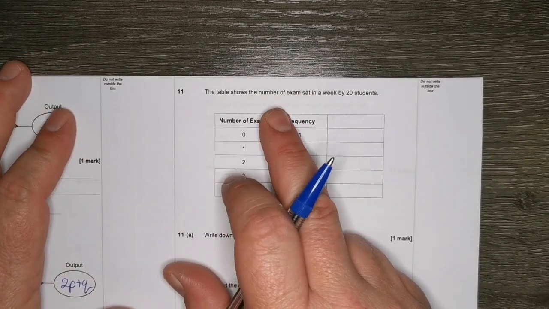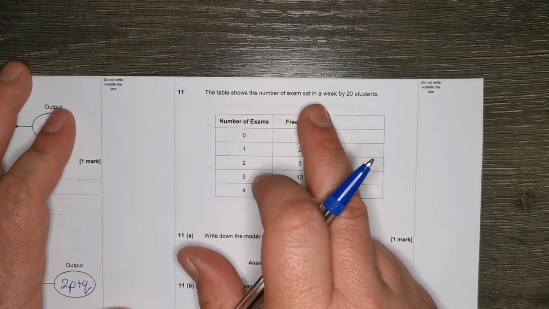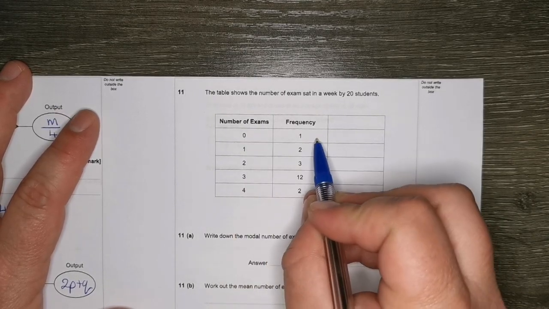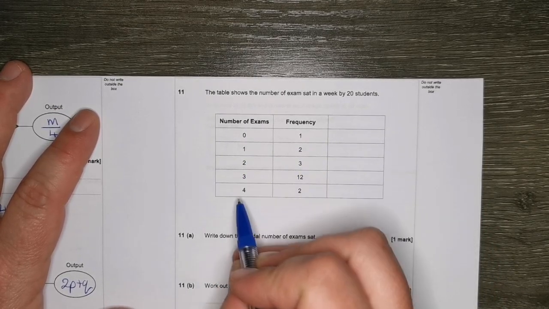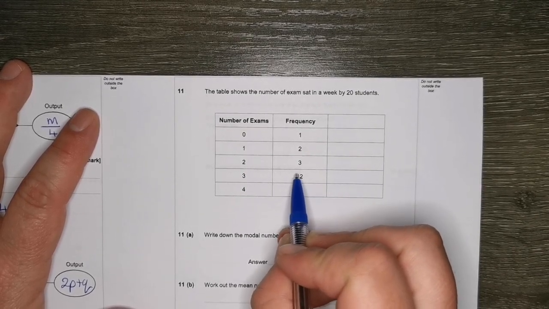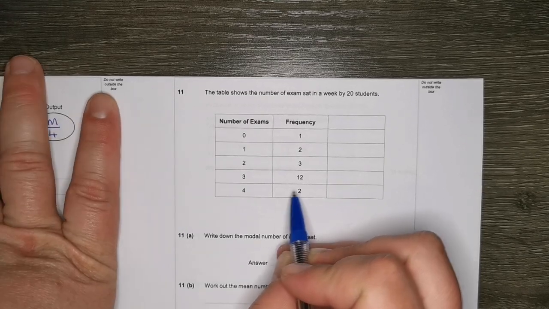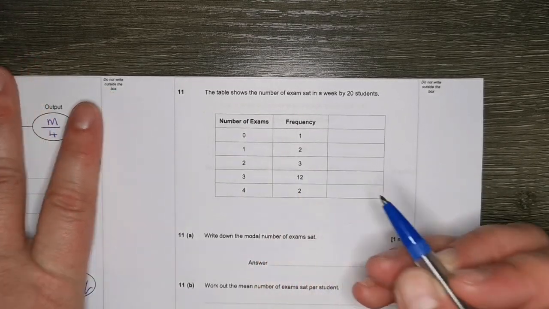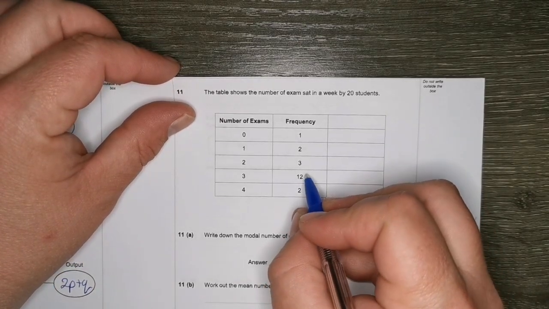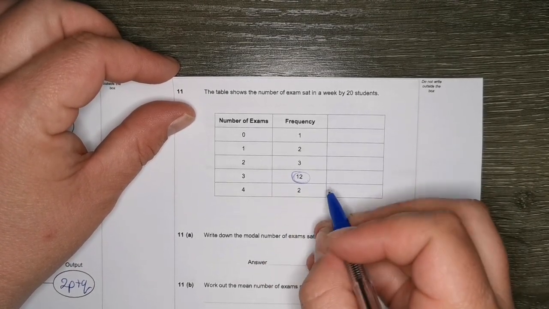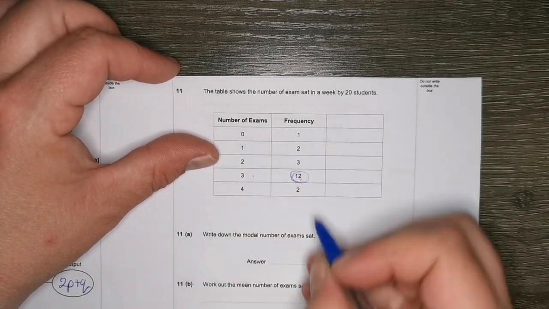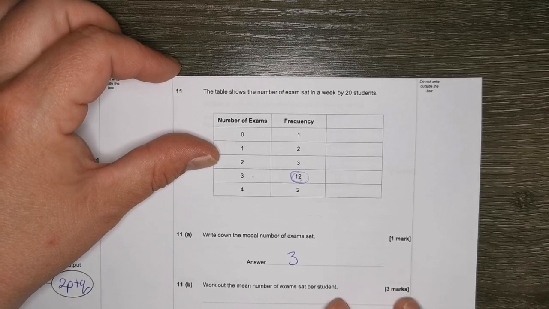The table shows the number of exams sat in a week by 20 students. So 0 exams by 1 student, 1 exam by 2, 4 exams were set by 2 students, an unlucky 2 students there getting 4 exams, 12 students sitting 3 exams. Write down the modal number of exams sat. So this happened the most, but that's just how many times it happened. What actually happened the most was 3 exams. So 3 is the mode.